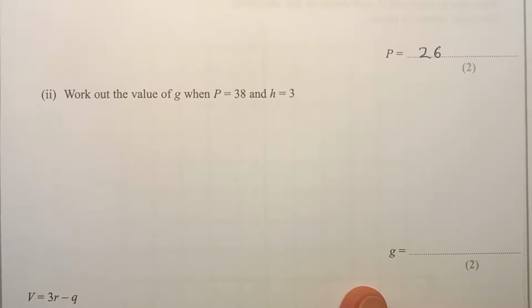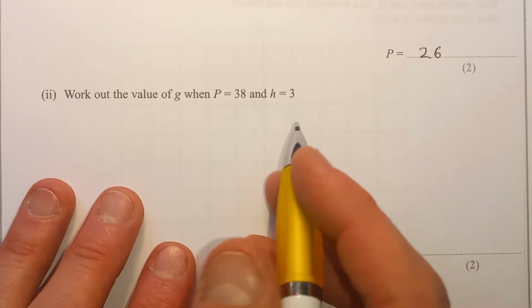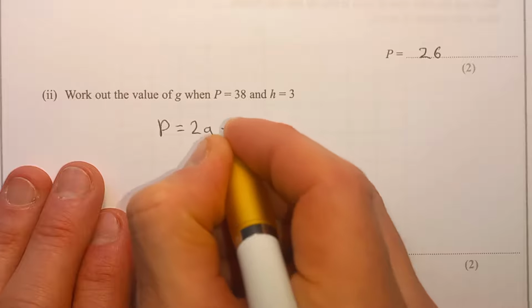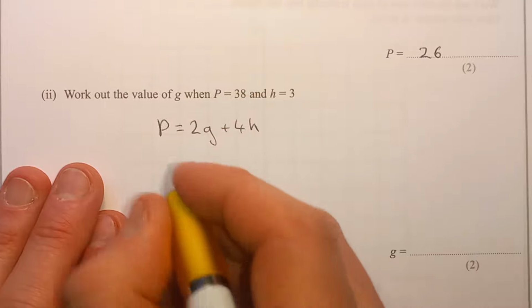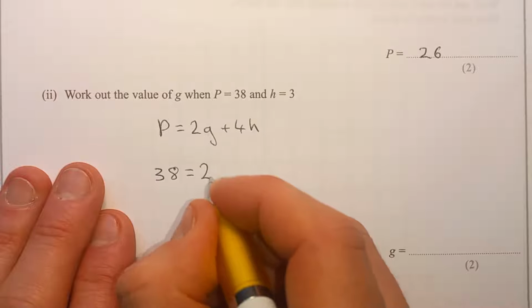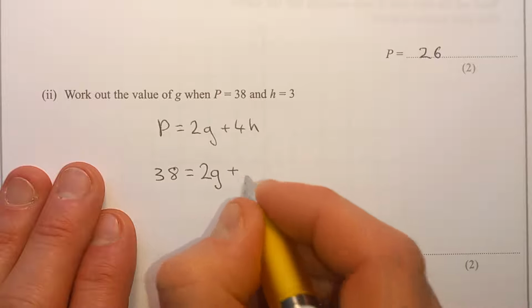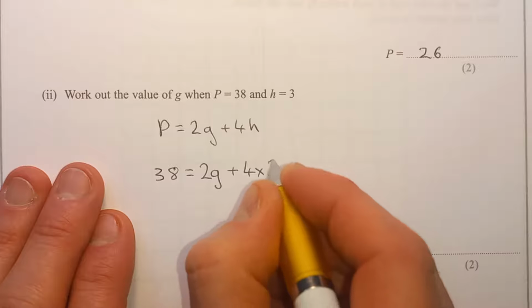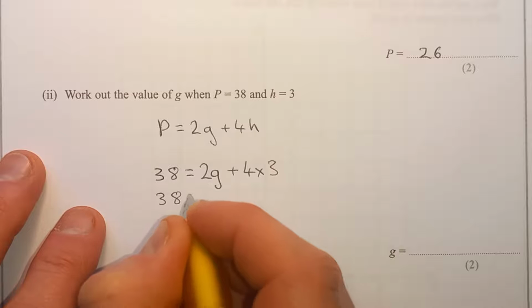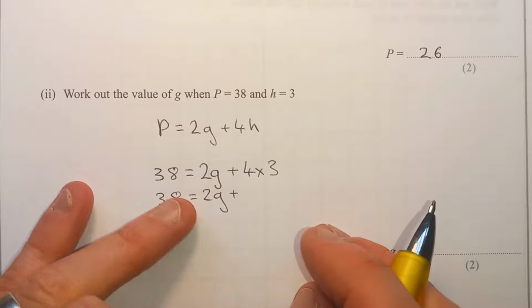Okay, part 2. Work out the value of G when P equals 38 and H equals 3. So I'm going to write this in again. We had P equals 2G plus 4H. They're telling us now that P is 38. We don't know what G is, because that's what we're trying to work out. So we've still got 2G, but instead of 4H, we've got 4 times 3. So we've still got 38, we've still got 2G, but the 4 times 3, we've got 3, 6, 9, 12.